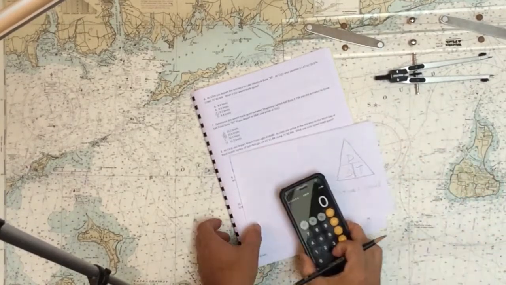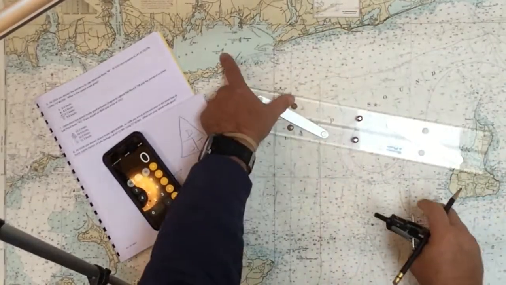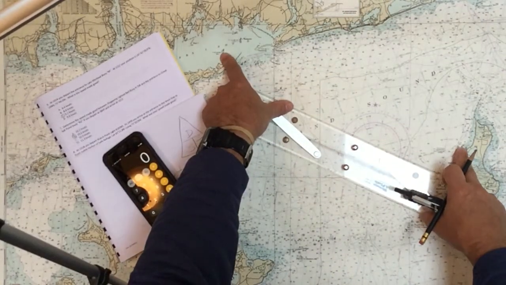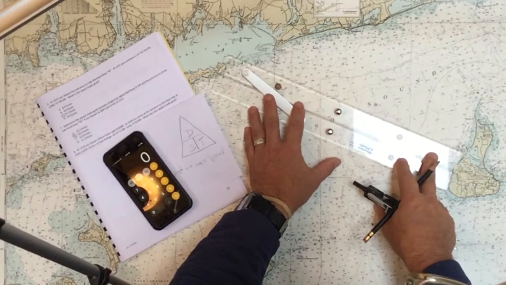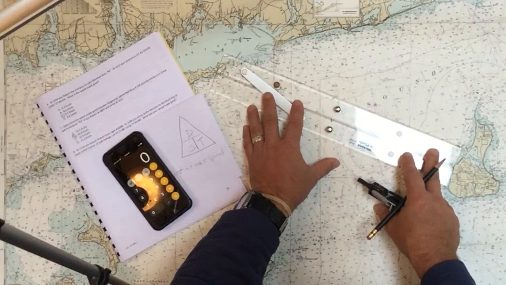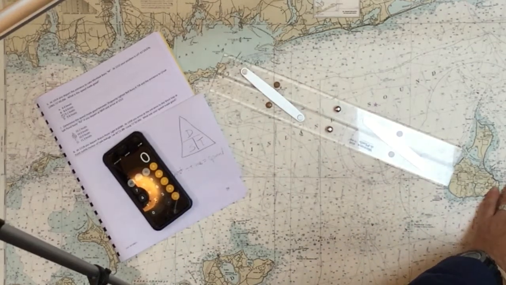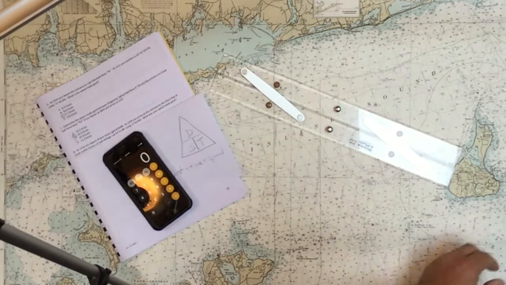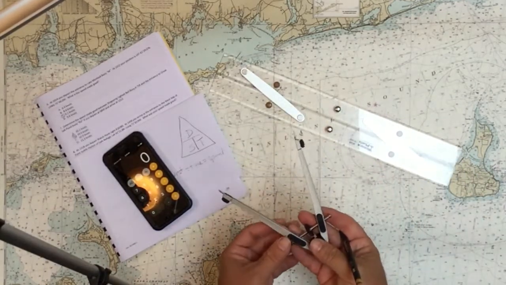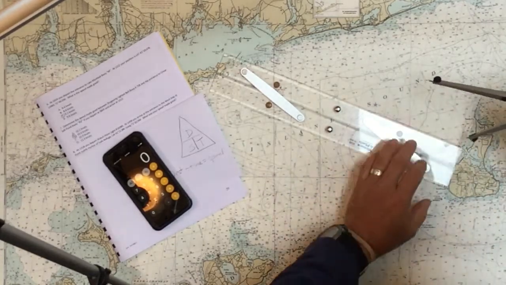Okay, so first step, find the distance. So let's find the distance. I'm going from Latimer Reef to Great Salt Pond, buoy R2. I'll just kind of put my parallel rules so I walk a relatively straight line. And I'm going to come up to 5 miles with my dividers. Okay, because it's a distance greater than 8, which is about as much as these dividers will open. So I'm going 5 mile increments.